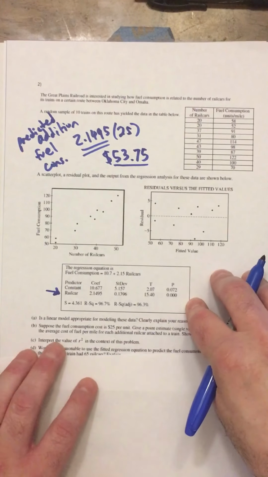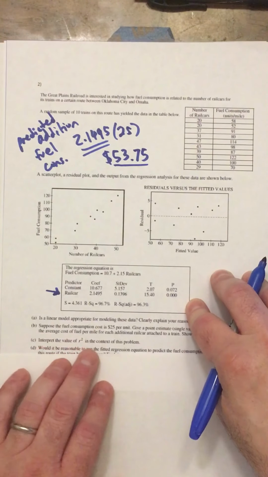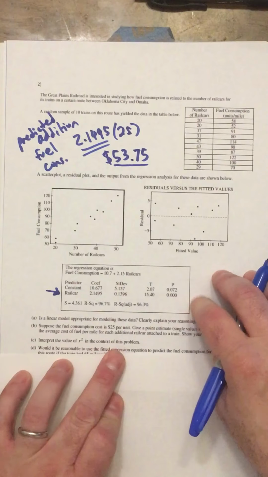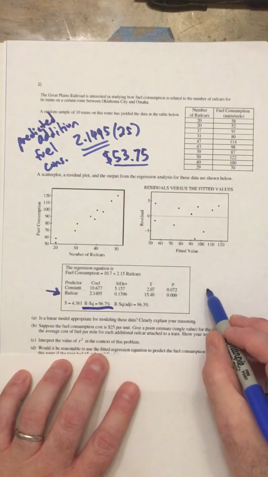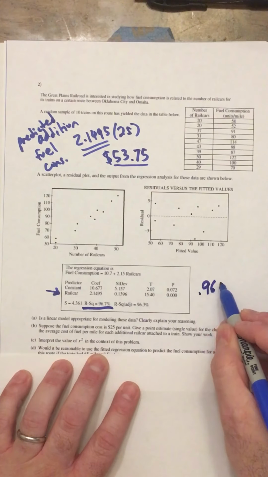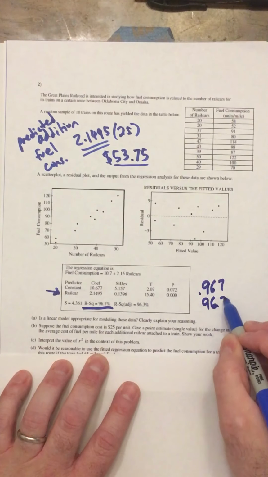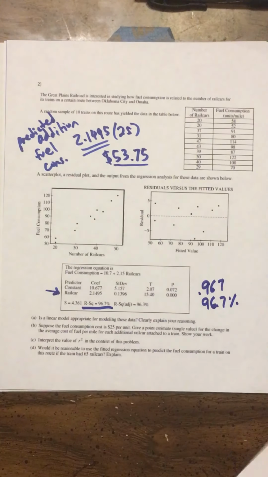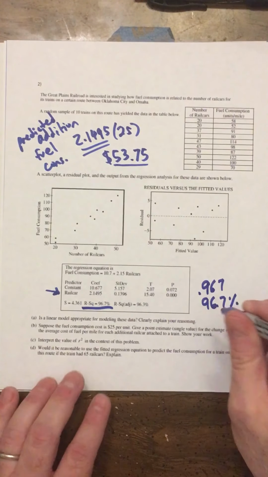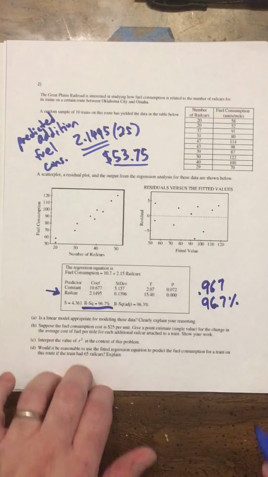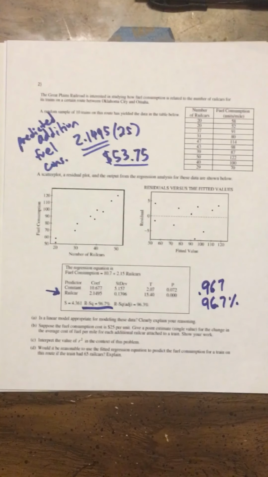All right. Interpret the value of r squared in the context of this problem. There's your r squared. Your r squared is like 0.967 or 96.7%. Now, here's the thing that you keep in mind. This is called the coefficient of determination. There are sometimes multiple factors that cause the response variable to react.